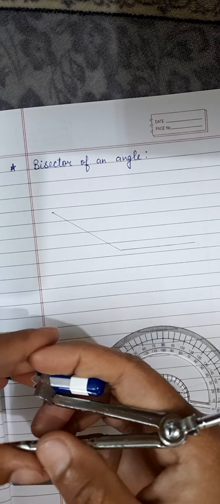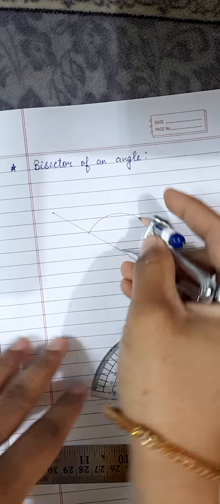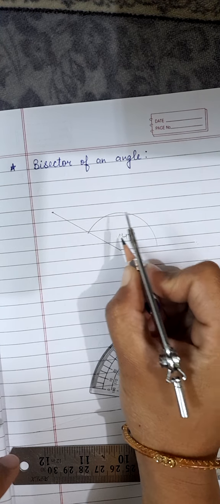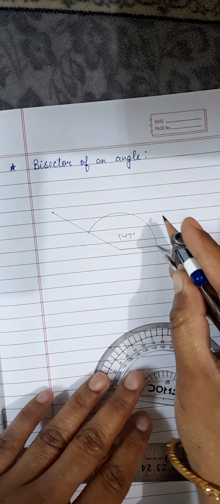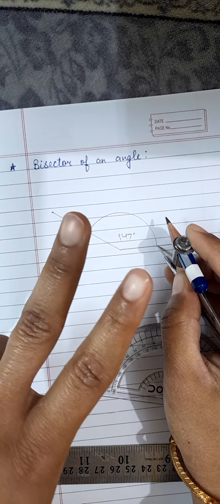Now we will measure. We have constructed this angle of 147 degrees using our protractor. After making this angle, we have to draw the bisector. Again, the bisector means dividing this into 2 equal halves.